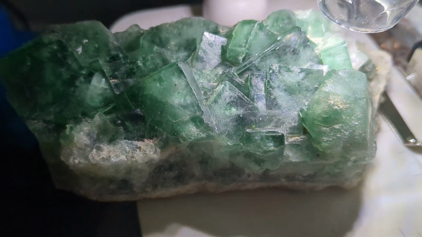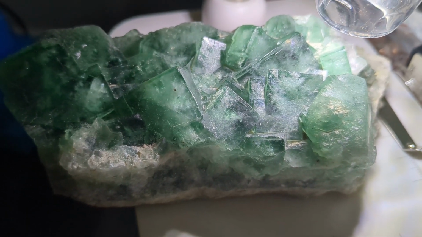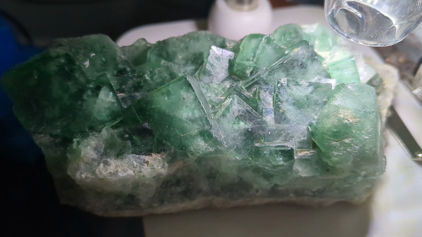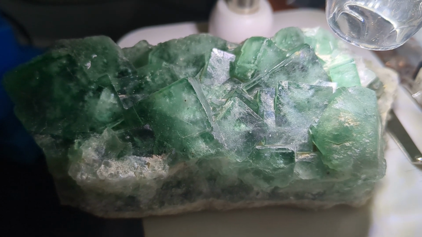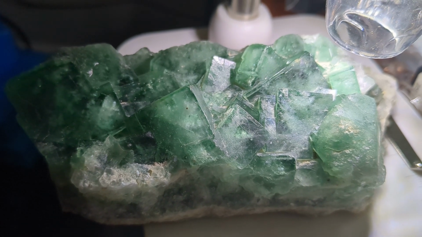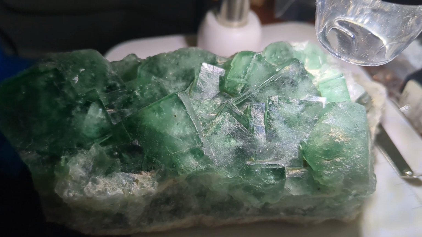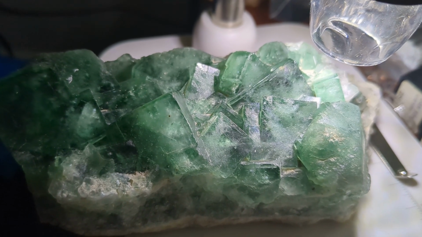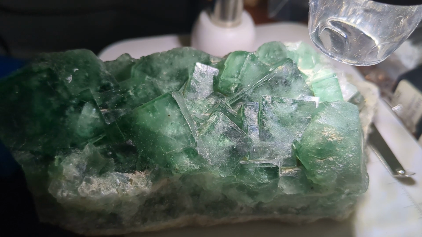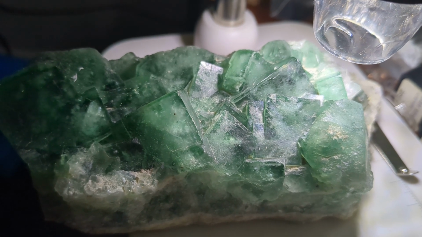Friends, check out this great piece of fluorite in matrix. It's beautiful, it's amazing, and stay tuned to the end of the video. I will warn you about a controversial subject, so you'll have time to turn off, so you won't be offended. But for now, check out this magnificent piece of fluorite.